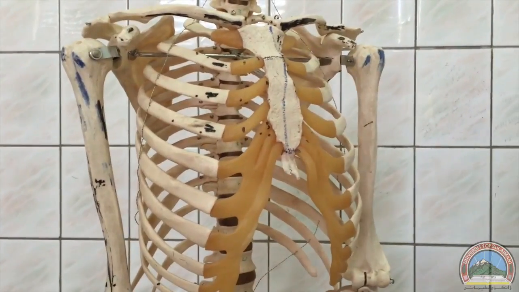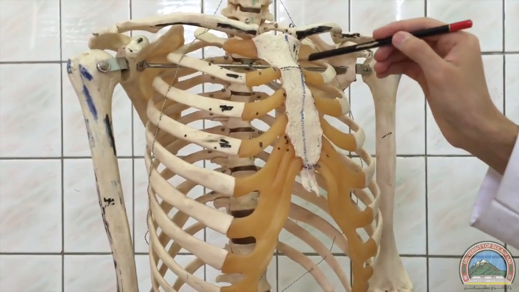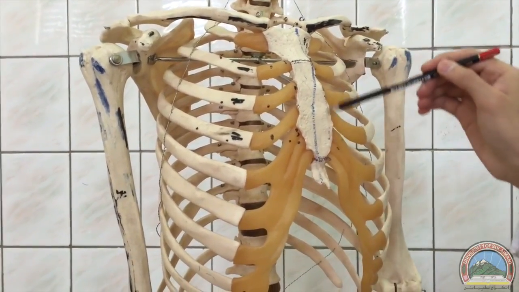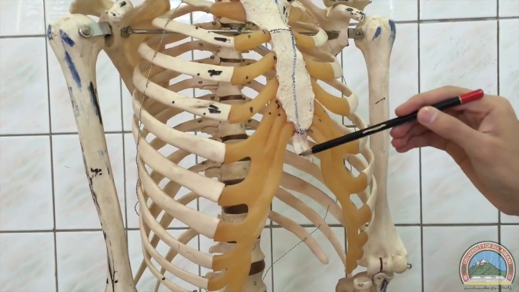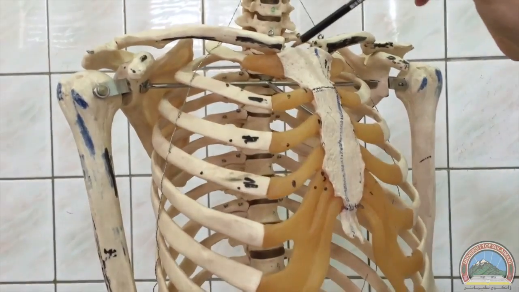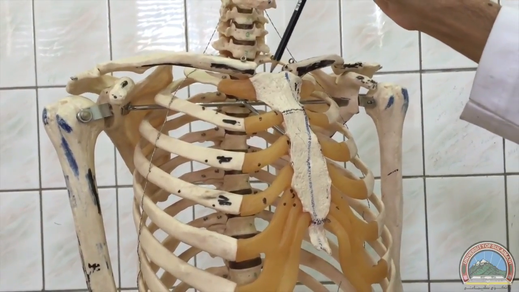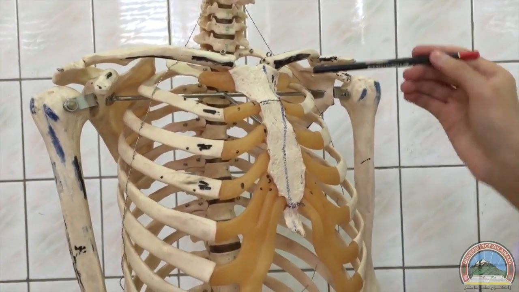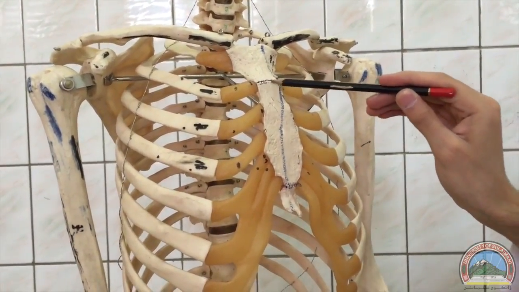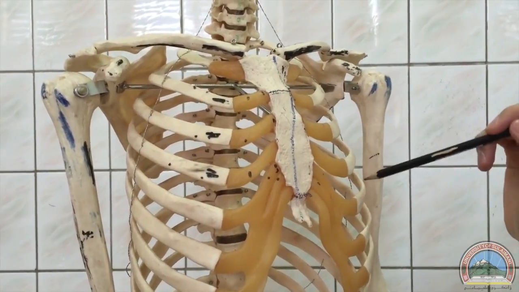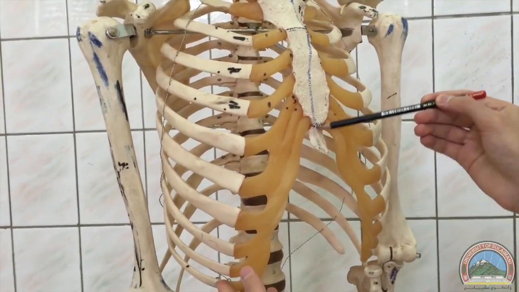The sternum is divided into three major parts: the manubrium of the sternum, which is also called the manubrium sterni, the body of the sternum, and the xiphoid process. This is the suprasternal notch. This is the sternal angle. It's also called the angle of Louis. This is the xiphisternal joint.